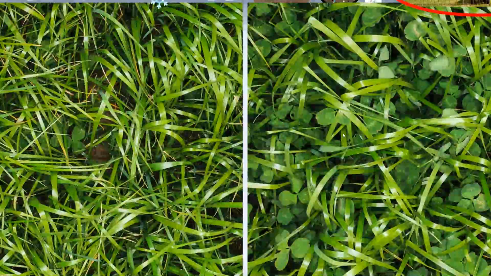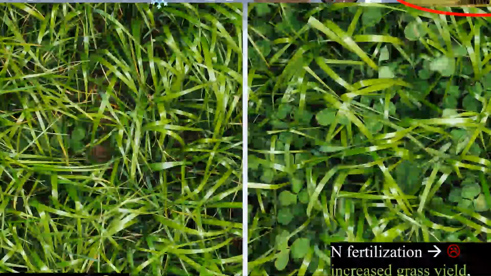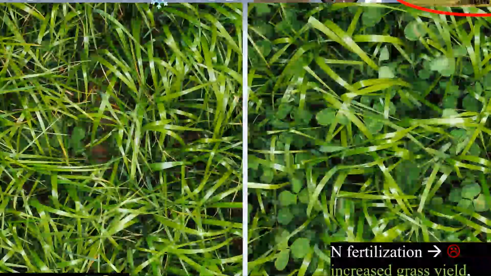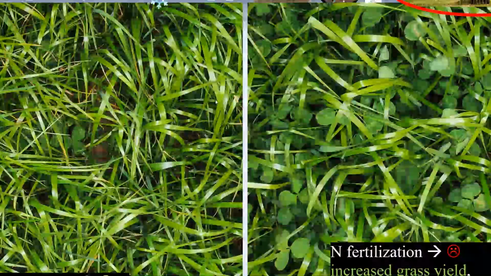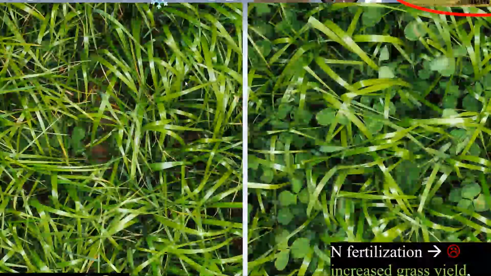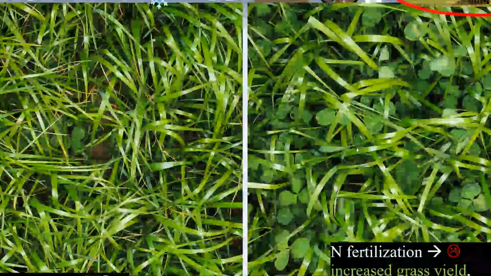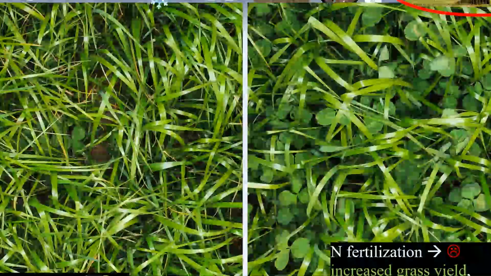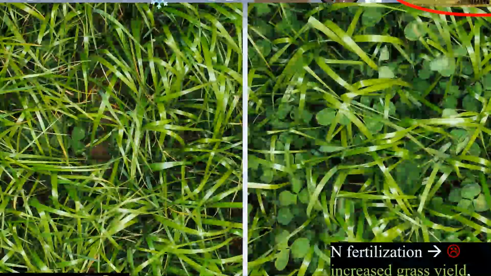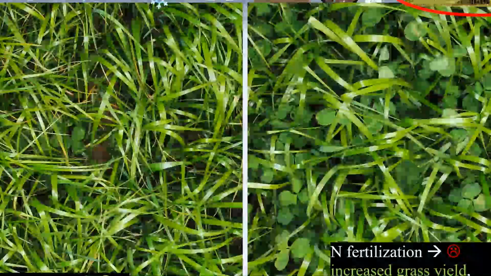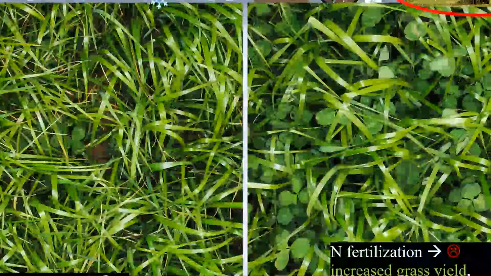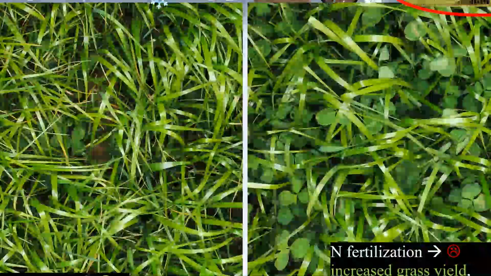Since legume is a nitrogen-fixing crop, we want to apply the fertilizer dependent on the legume content here. On the left-hand side, we want to apply as much fertilizer as possible to maximize the yield. On the right-hand side, we want to minimize the fertilizer amounts so we can maximize the legume content and then maximize the protein content and the value in terms of dairy production.